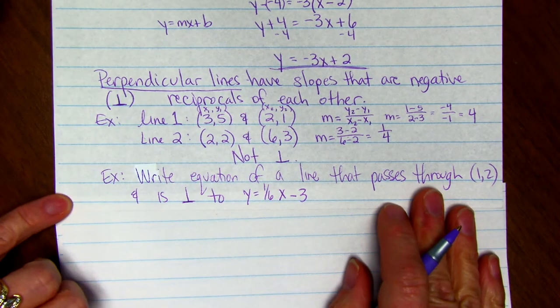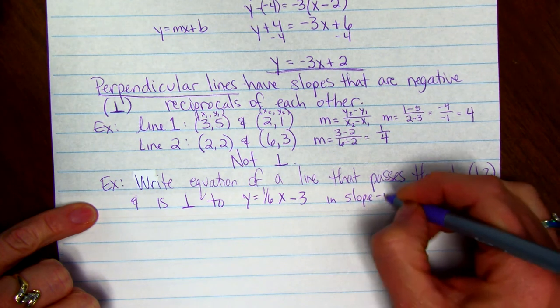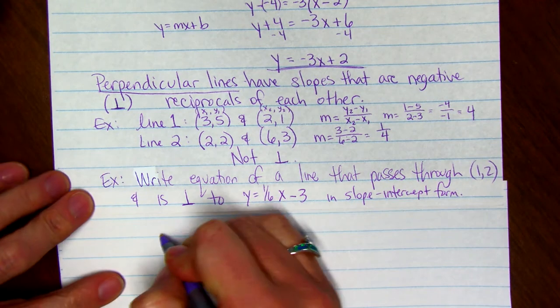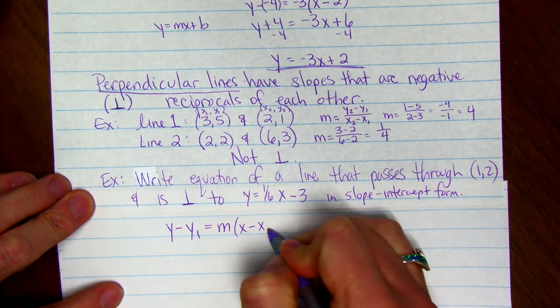Oh wait, we want to write it in slope-intercept form. So we're going to use the point slope formula that we learned just today.